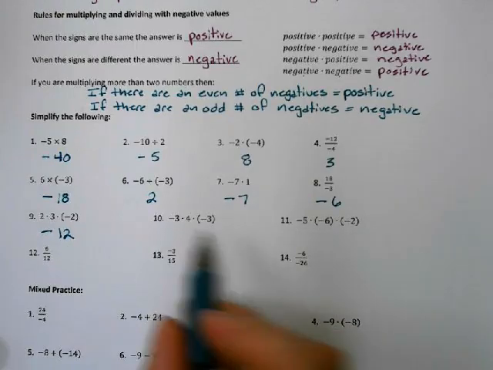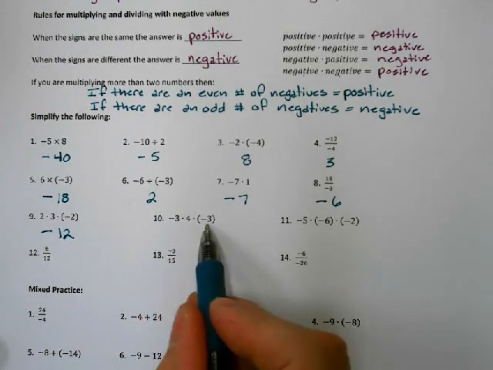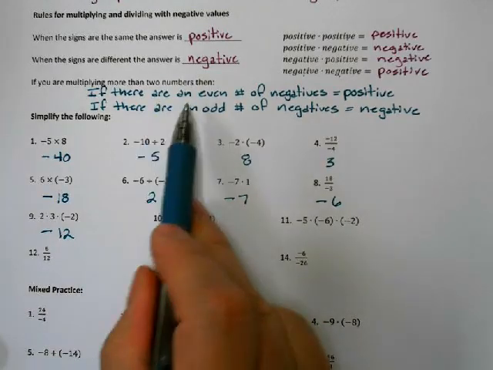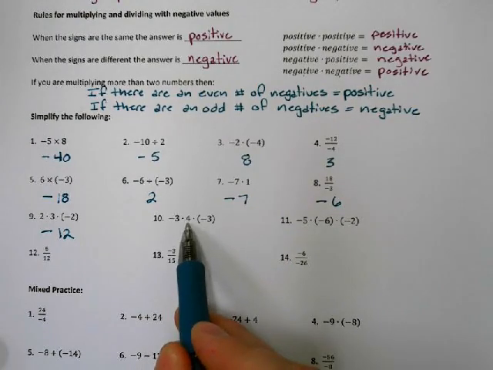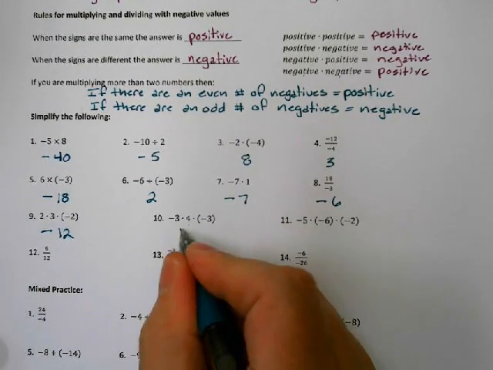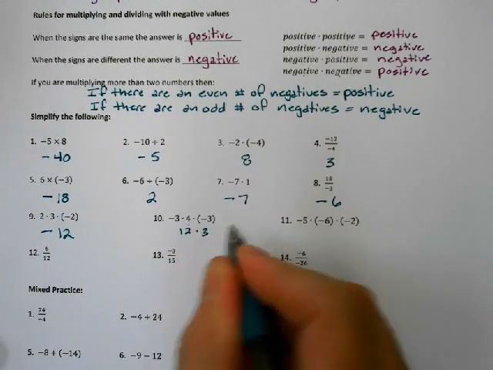I've got 2 negatives. That's an even number of negatives, so my answer is positive. So if you have an even number of negatives, positive. So 3 times 4 is 12. 12 times 3, 36.